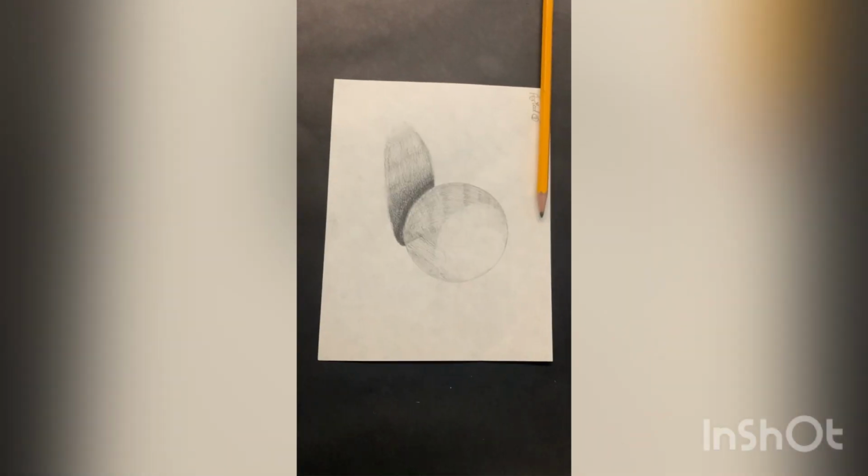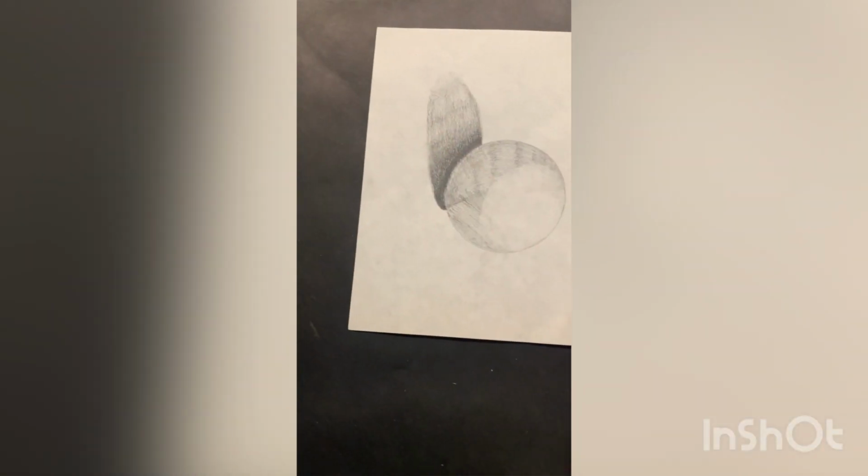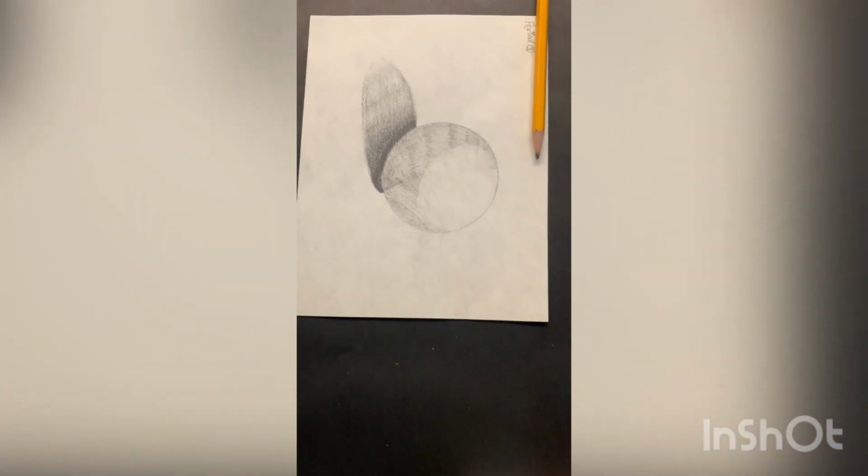So just like I taught you with your gradient scales, just imagine this is kind of like a gradient scale. You're gonna come up and fade a little bit. For people who don't know where their light source is, it's always opposite your cast shadow. So it would be this way. So your arrow would go that way.